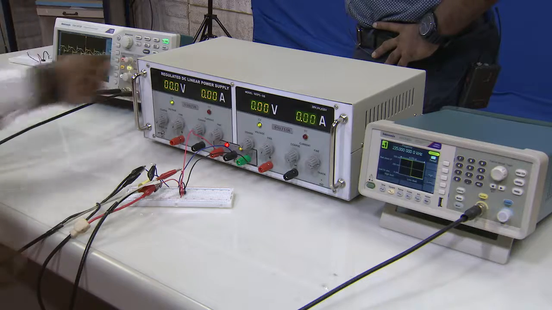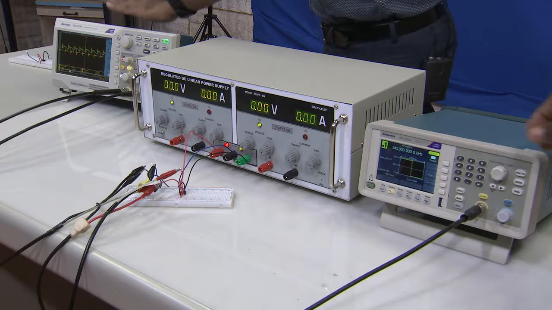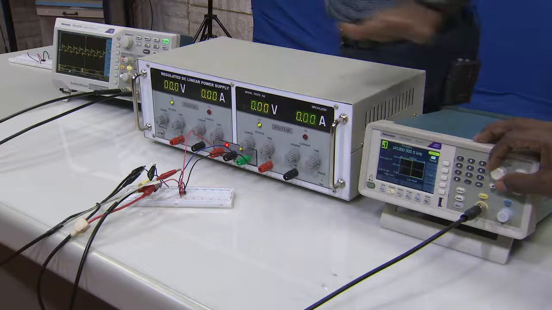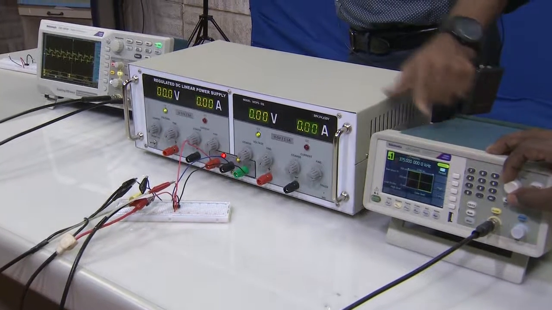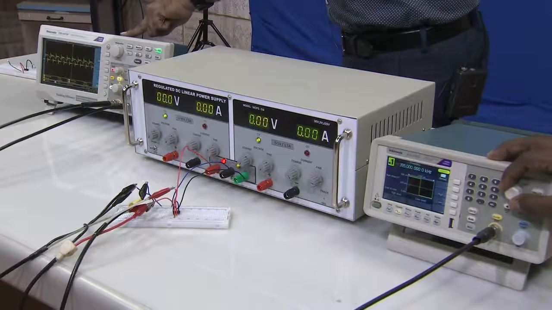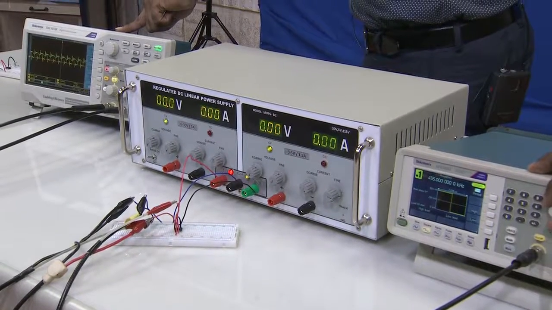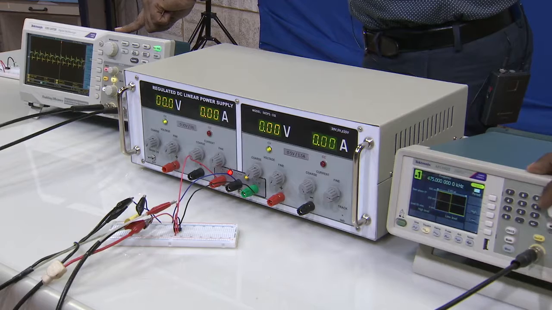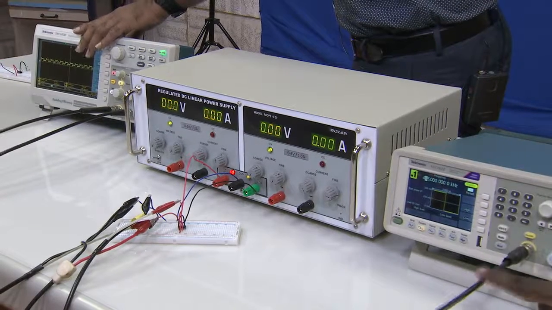So, guys, you focus on this oscilloscope. Now, you see he is changing the frequency, 365, 375, you focus here, what happens? See, he is increasing it, 425 kilohertz, 465 kilohertz, you see there is a lot of distortion, right.